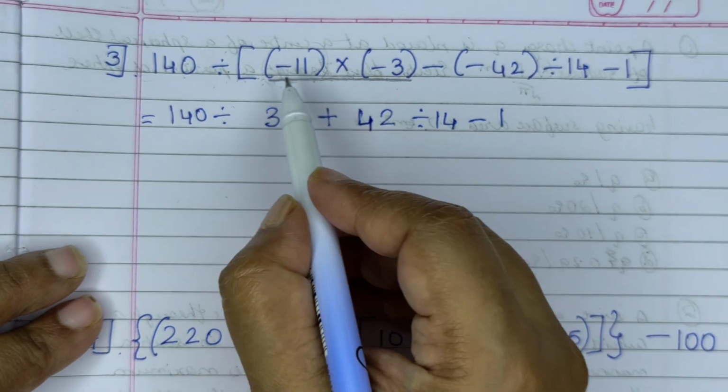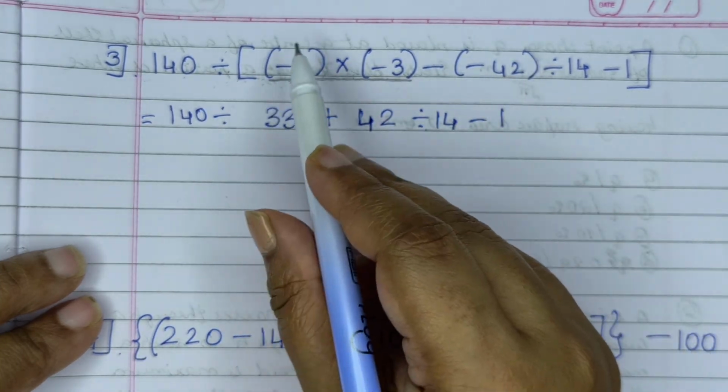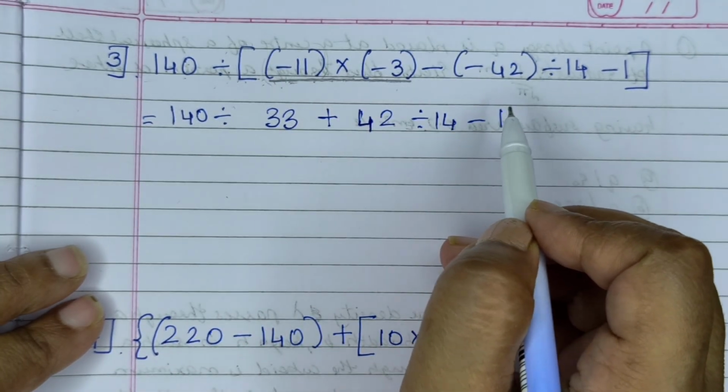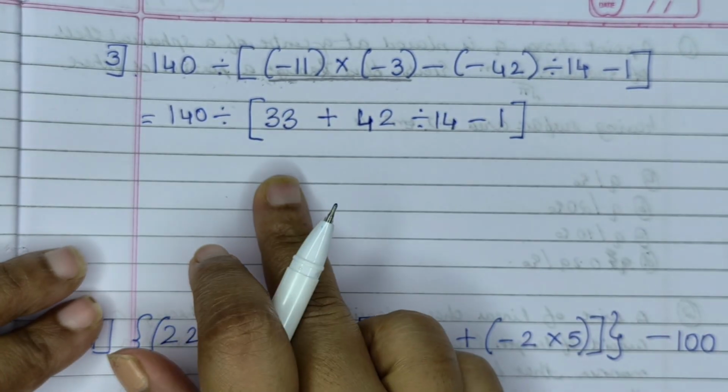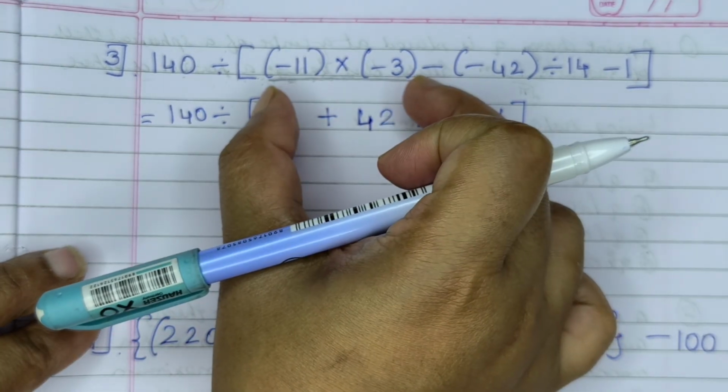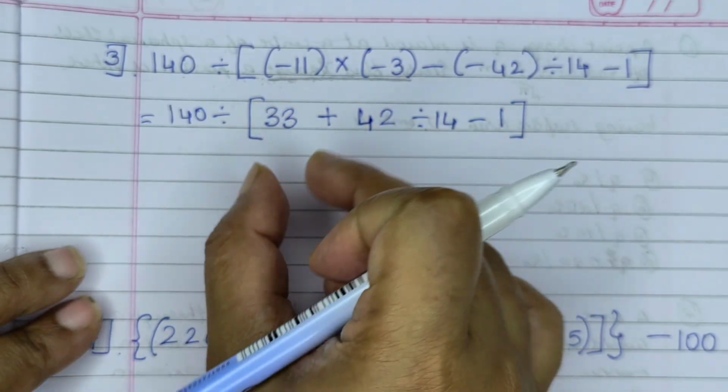Okay. Now see here the inner brackets. We solve the inner bracket, that is the round bracket. We solve the round bracket. Now you put the square bracket over here. Understood? Only the first step was easy. I only multiplied 11 3s are 33.